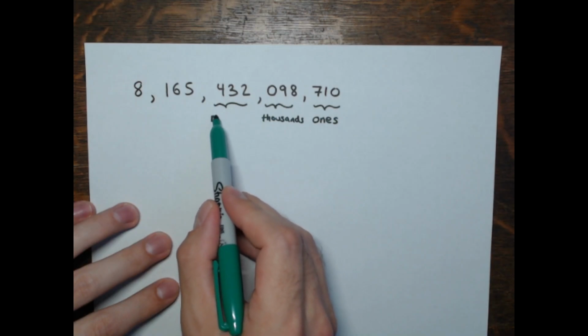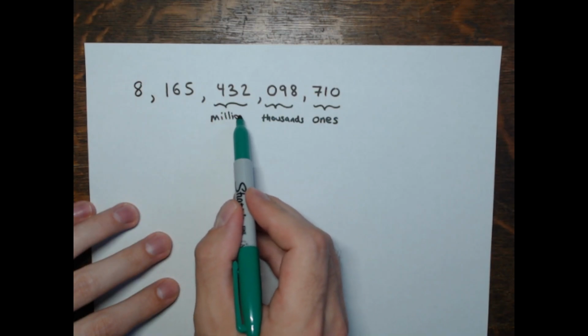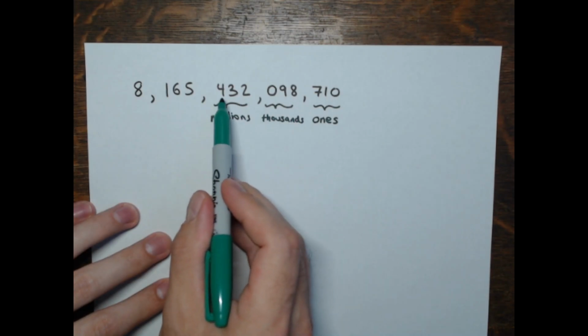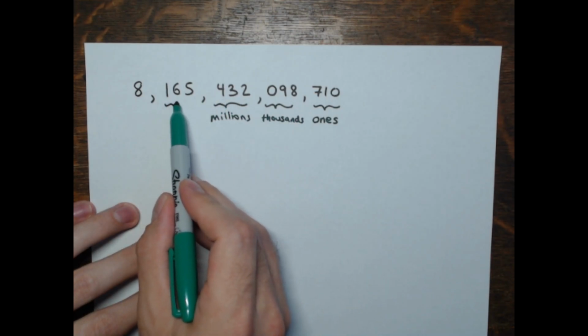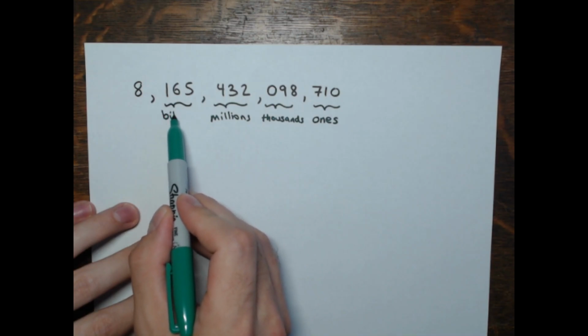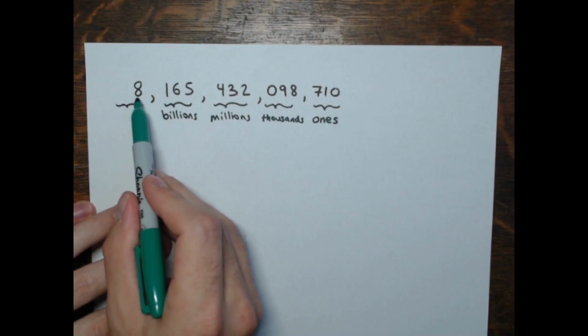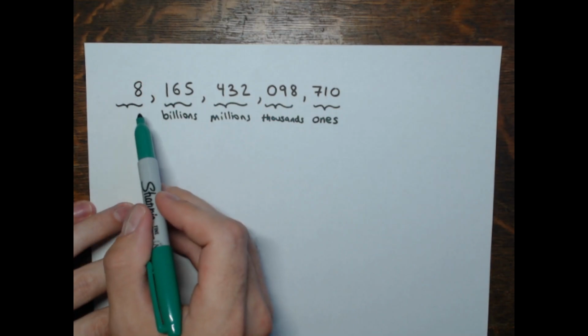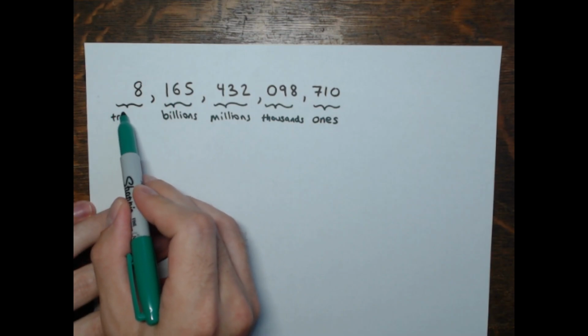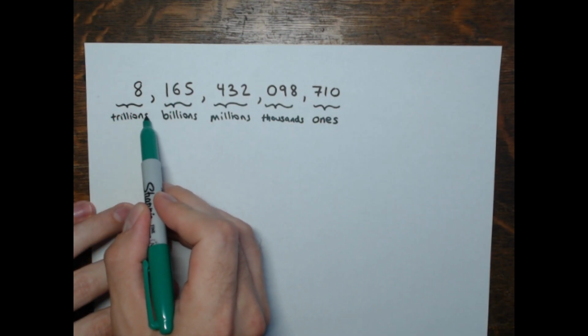Then you had the millions period, after that. Then the billions. And then finally, I know there's only one digit here, but the next three would be in the trillions period.